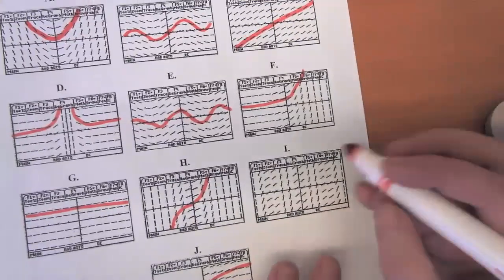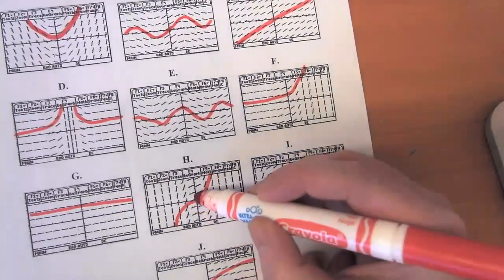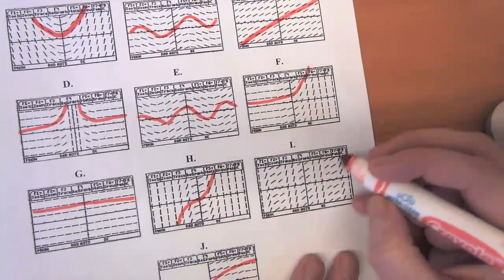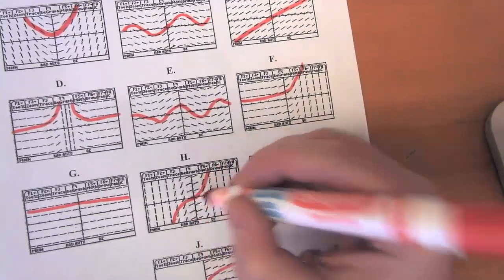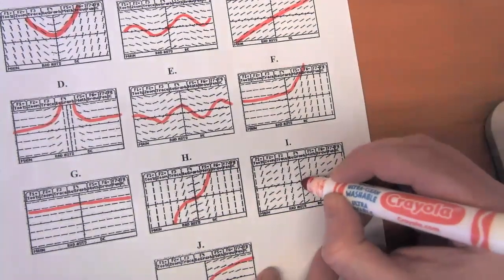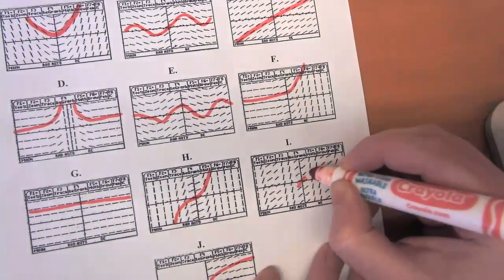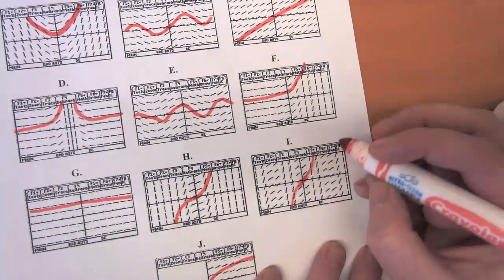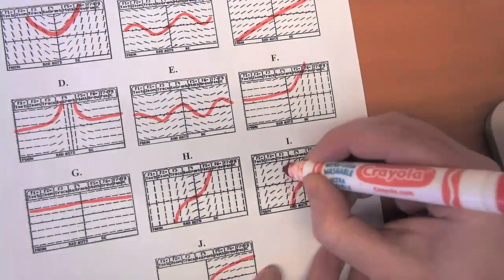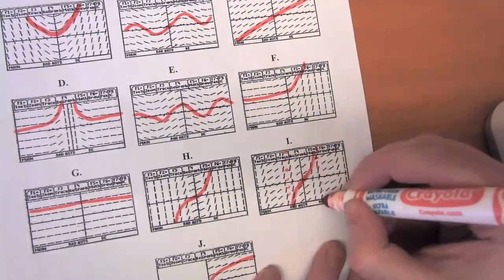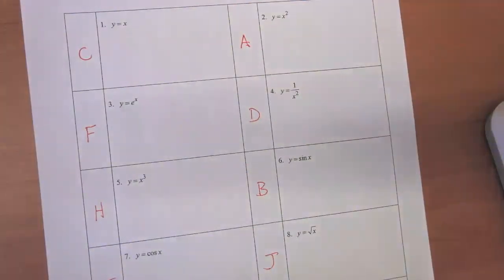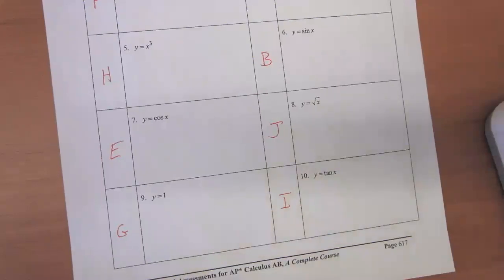And the last one was tangent of x. And so tangent of x looks like this. It's a little bit different from x cubed in that x cubed at the origin is flat, so you've got an inflection point there at the origin. For tangent, it looks like this. When you get to the origin, it's going to be at a 45-degree angle. And the other thing about the tangent function is that it has lots and lots of these asymptotes. So that's why you've got a function that looks like that. All right, so here was the key for that. We've got C, A, F, D, H, B, E, J, G, and I.